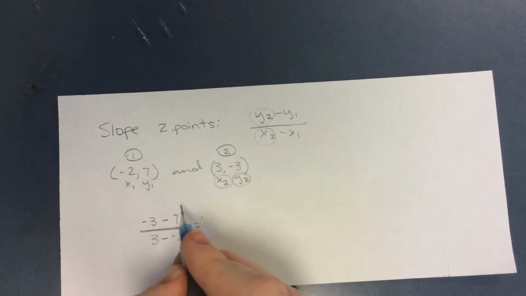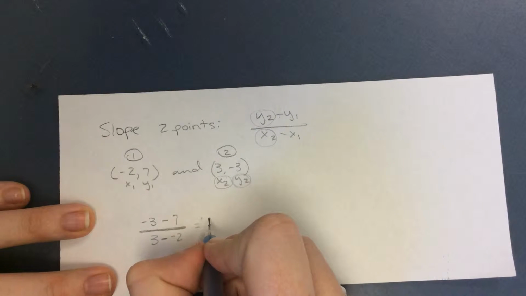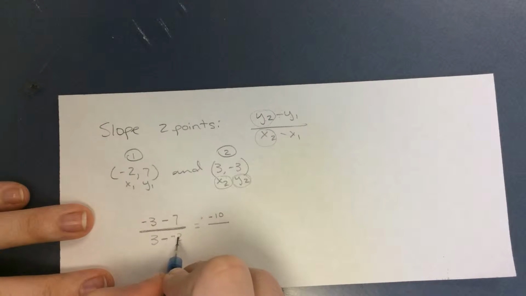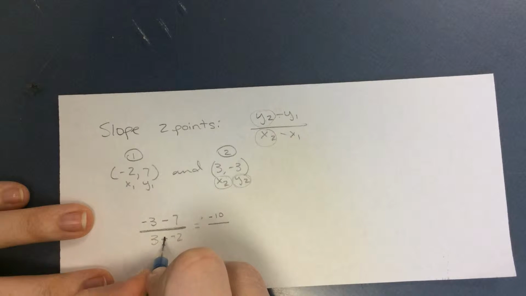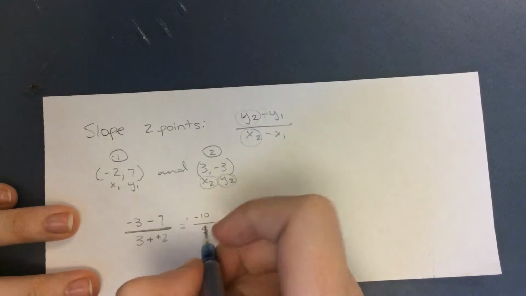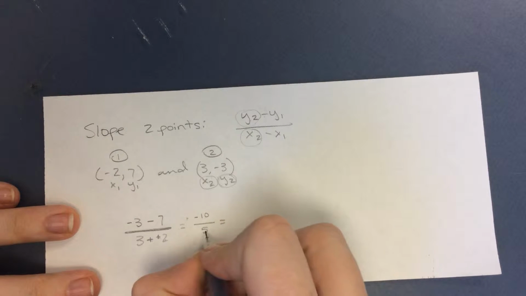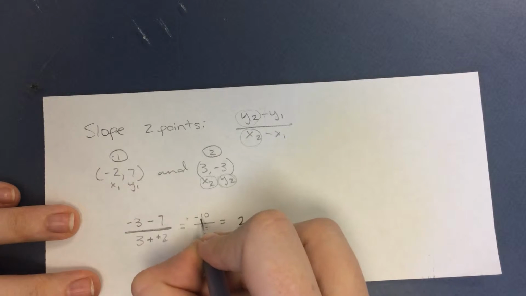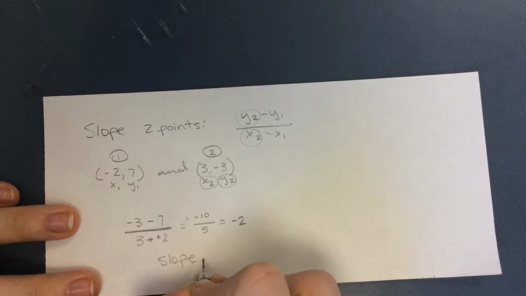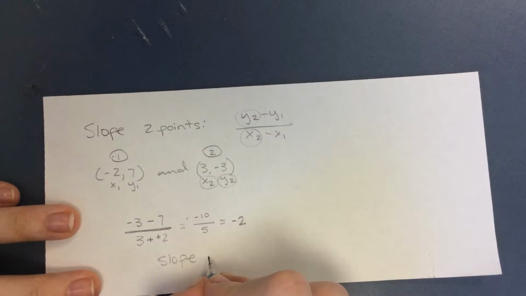From here, you simplify the top and simplify the bottom. -3 minus 7 gives you -10. Here you do 3 minus -2. Remember, anytime you subtract a negative, you can add the opposite, so 3 plus 2 is 5. So you have -10 over 5. You always want to make sure you can reduce it. 5 goes into 10 2 times, and since it's -10 divided by +5, it stays negative. So the slope of the line that goes through these 2 points is -2.